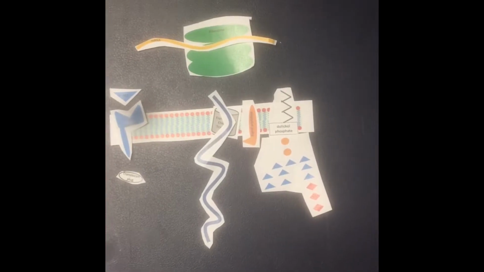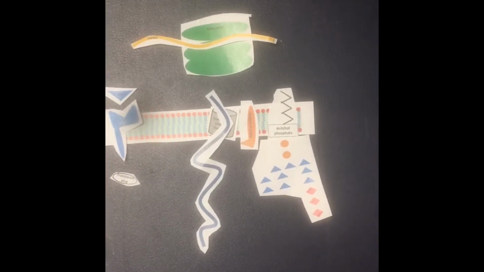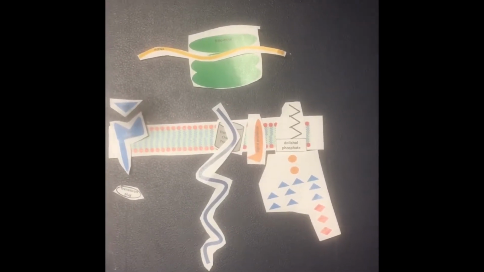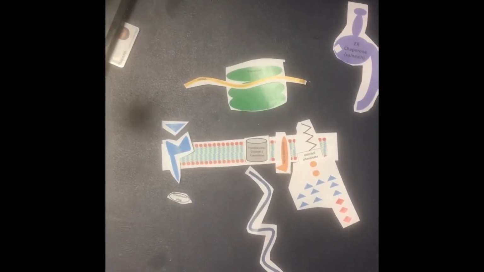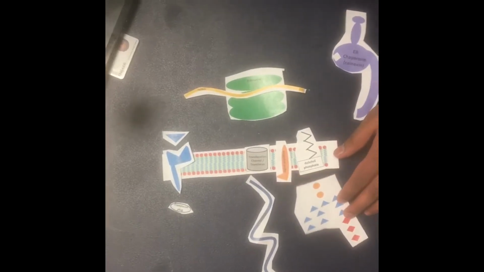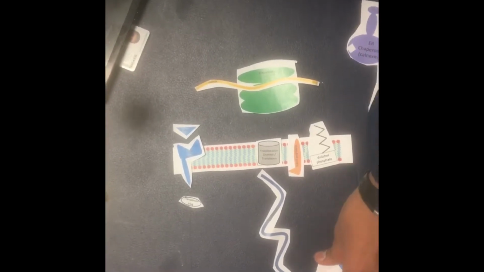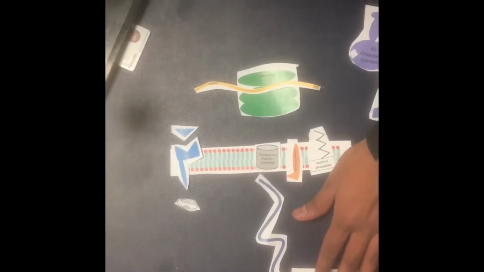The signal sequence is clipped from the polypeptide by the signal peptidase. The oligosaccharyl transferase transfers an oligosaccharide from the dolichol phosphate, the lipid carrier of the oligosaccharides, to the polypeptide.